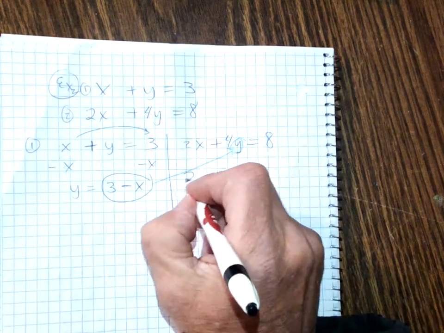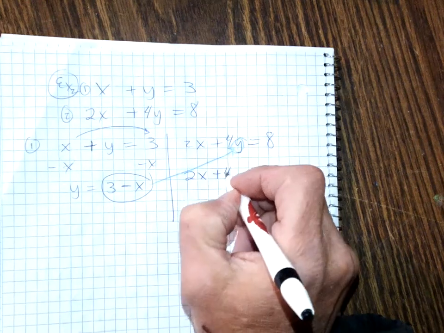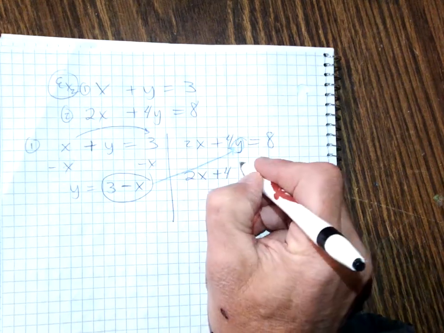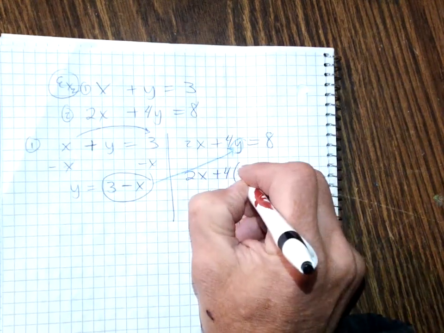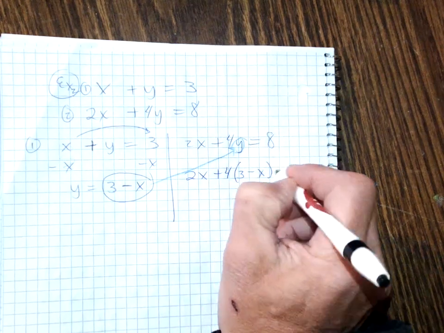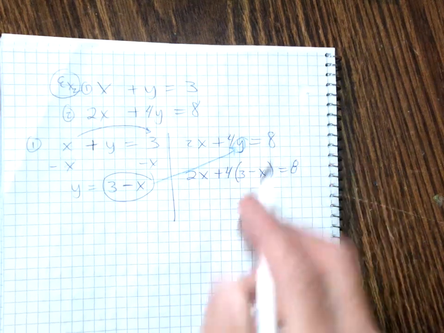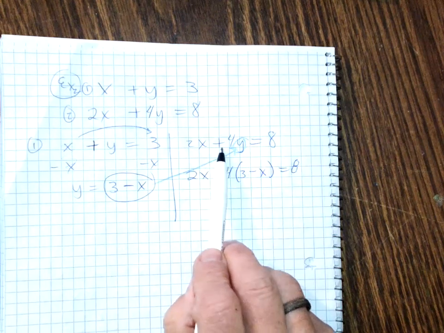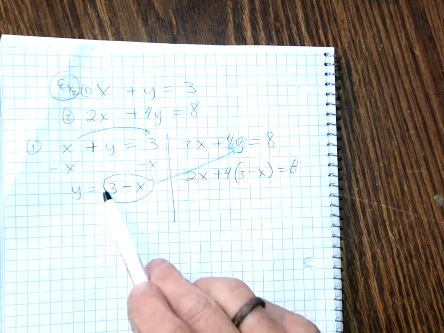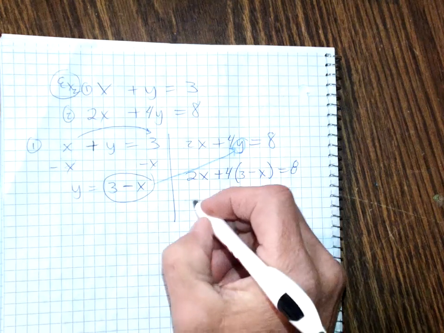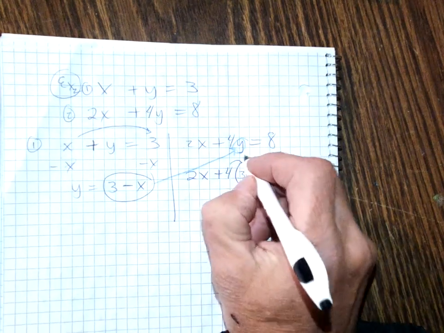It still is a 2x plus 4, 2x plus 4, but instead of writing the y, I'm going to put my 3 minus x into it, equals 8, okay? So all I did is I rewrote this equation, 2x plus 4, but I didn't write y, but I wrote what y was equal to, okay? Now, I need to simplify, so let's distribute.